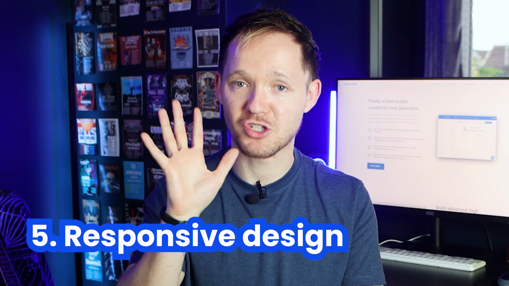And 5, responsive design. Your wizard form should be easy to use on any device, including smartphones and tablets, not just desktop. A responsive design ensures that your form looks and functions well on all screen sizes and devices. Enough talk, now it's time to put the theory into practice. Let's head over to Growform and design our very own wizard form.